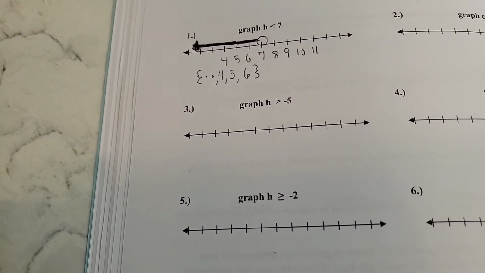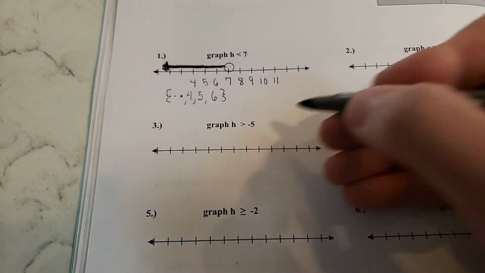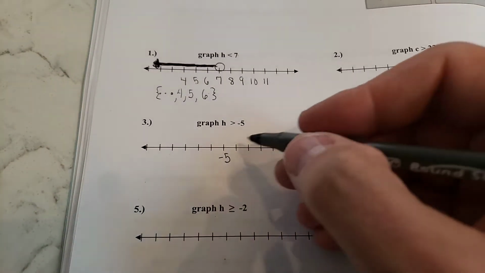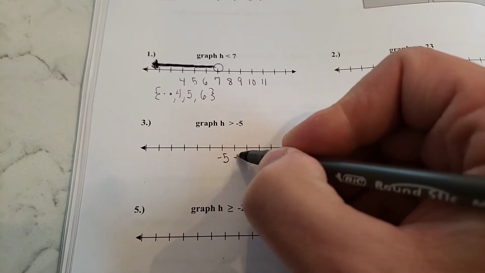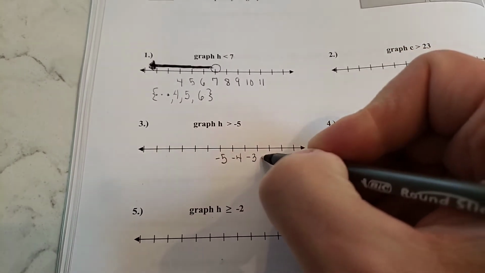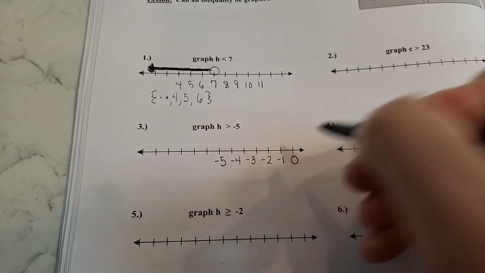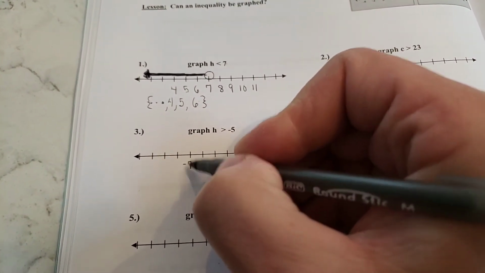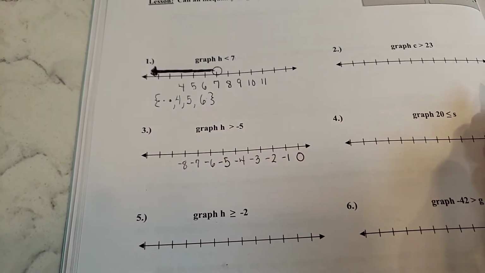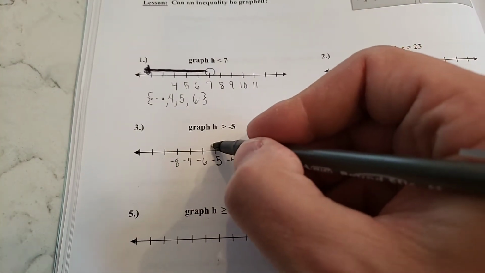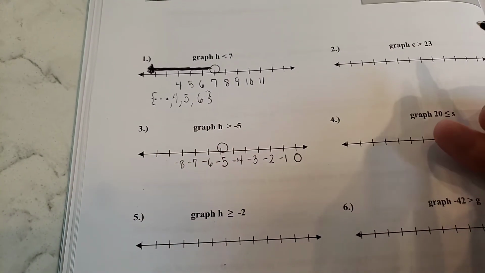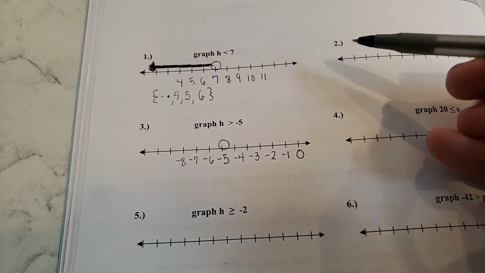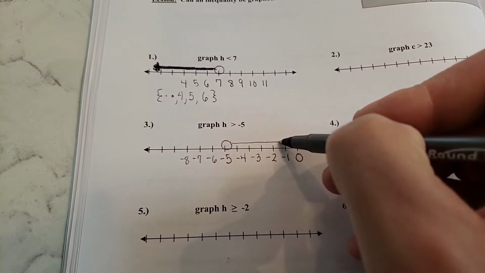Let's graph h is greater than -5. So we're going to take that -5 and place it right in the middle. Now I need a couple numbers that are larger than -5. Now remember, we're negatives here, so we're going to be going backwards, right? To 0. And then I need a lefty less than. I'm going to go to my left, right? So where that -5 is, I'm going to put in my bubble. Now, it says here, I want greater than -5. So greater would always be to your right.